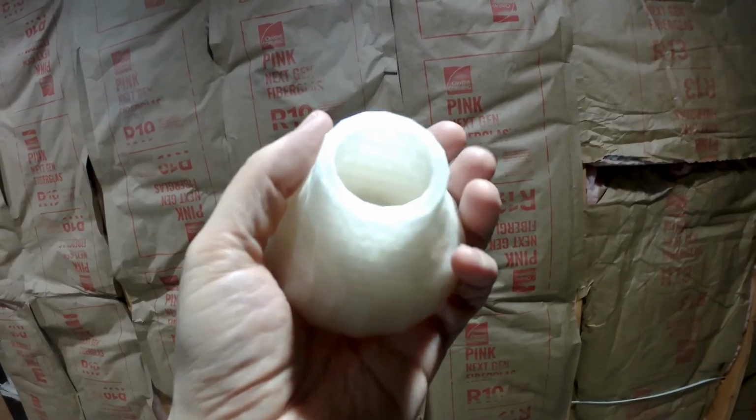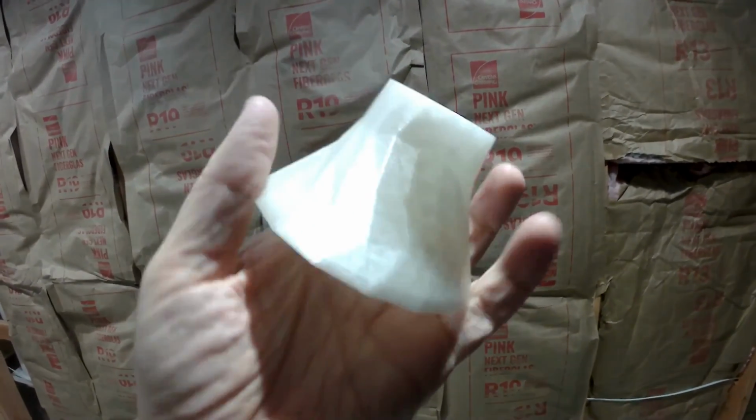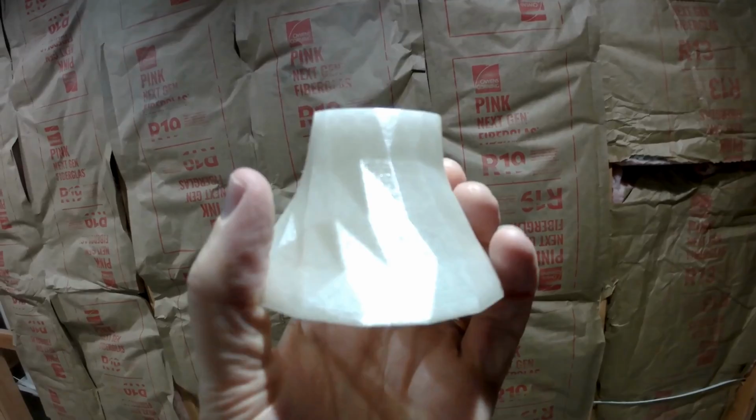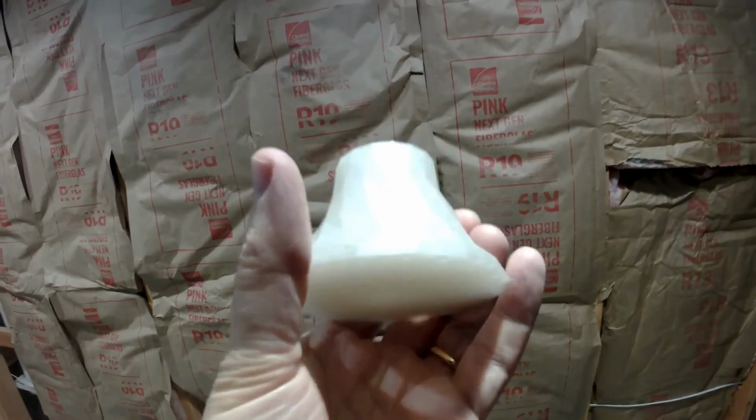Hey, alright, here it is. A nice final product. The 3D printed Volcano.